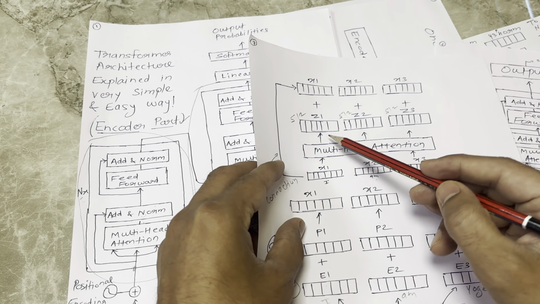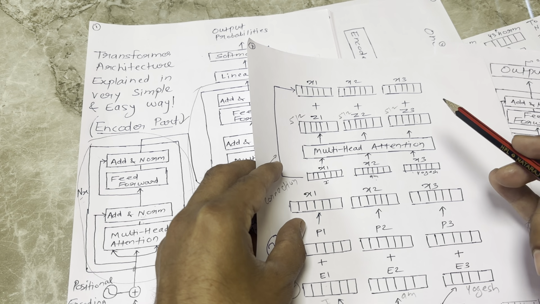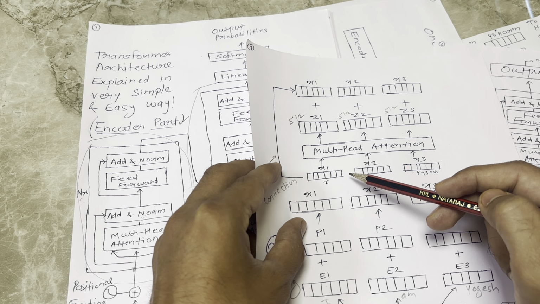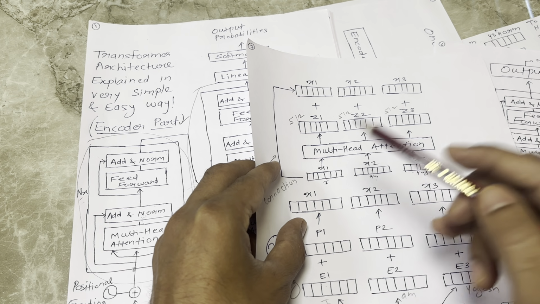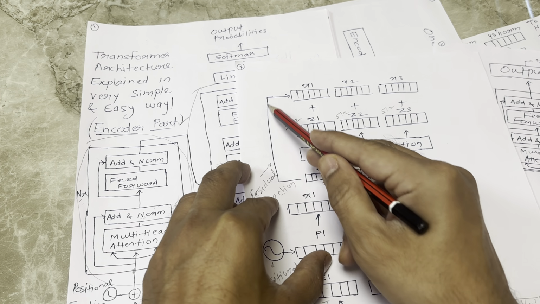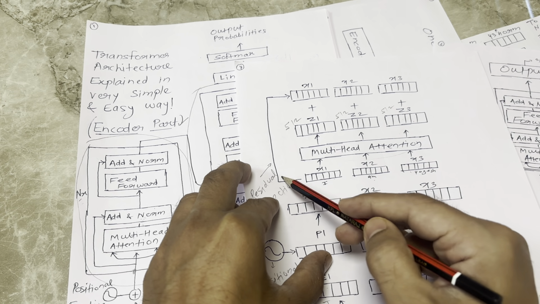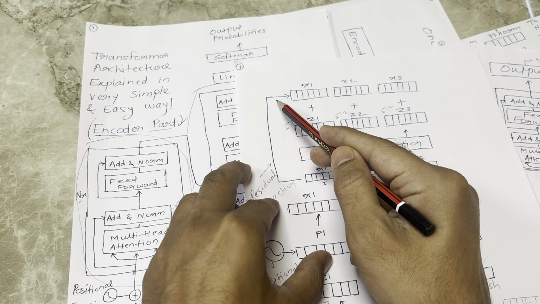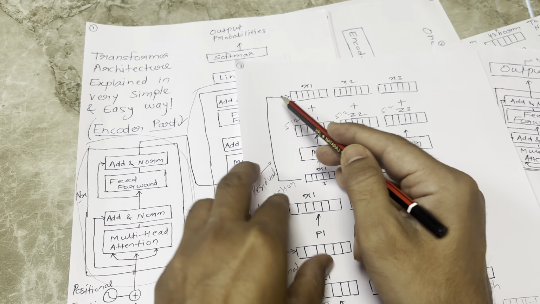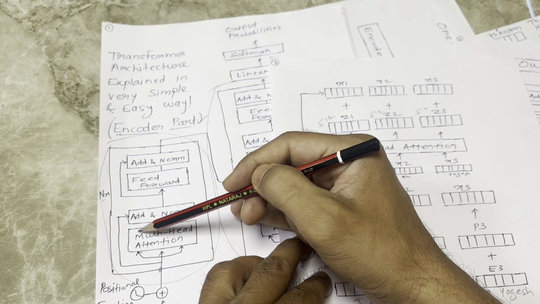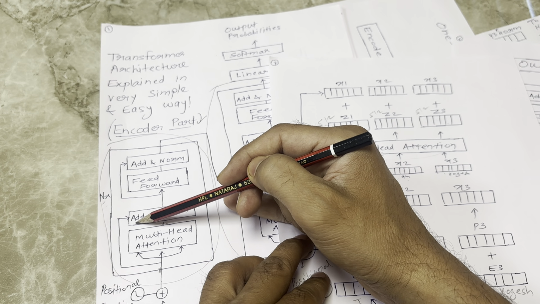As we have three words, that's why it is like this. So one path goes inside multi-head attention, but another path does what? It bypasses the multi-head attention and goes ahead. You can see it goes here. Same thing again, it bypasses this multi-head attention and goes ahead.